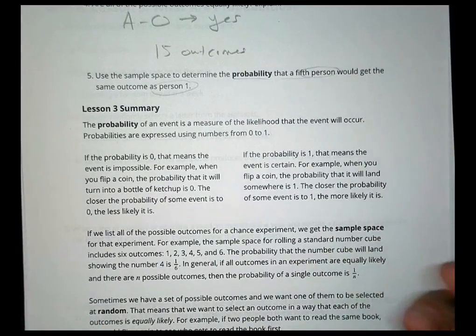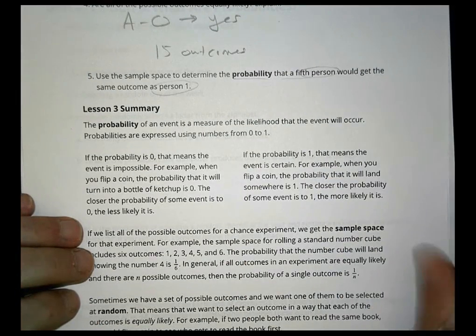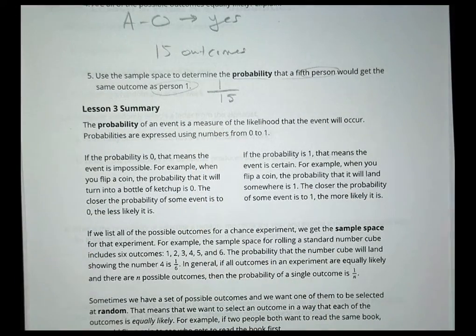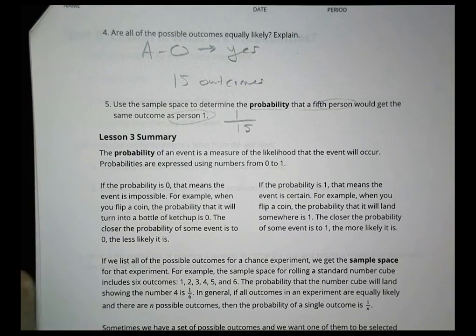So what's the probability that a fifth person would get the same outcome as person 1? It doesn't matter if you're fifth or first, because we're putting the letters back in the bag. I have a 1 out of 15 chance of getting that same letter as the first person, and the fifth person getting the same letter. It's all possible because it's all likely to happen there.